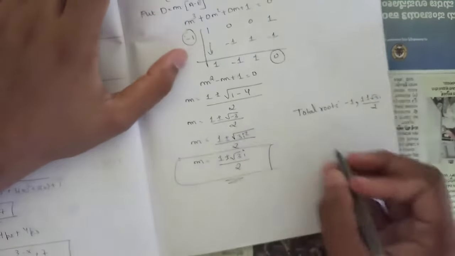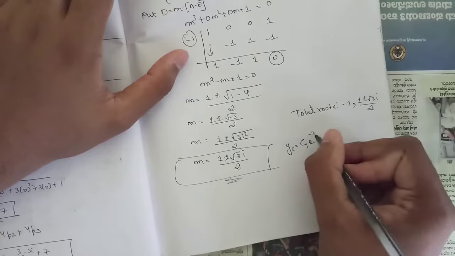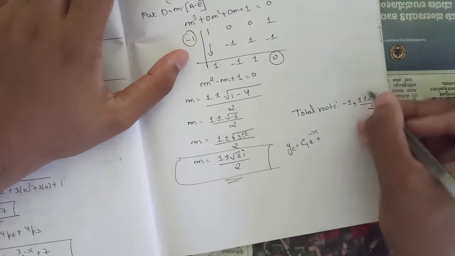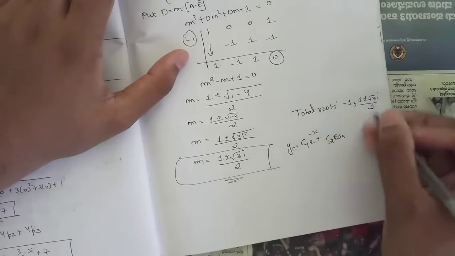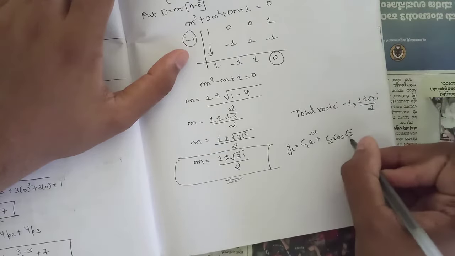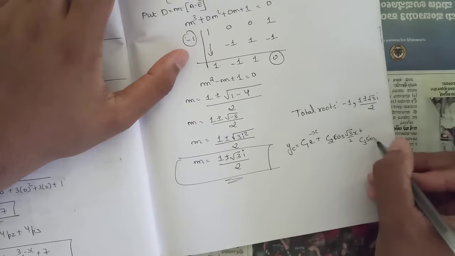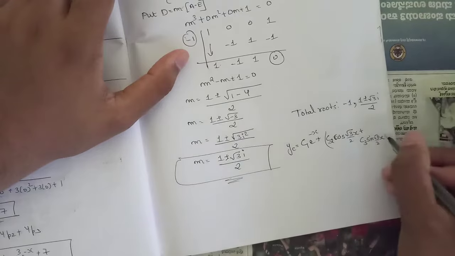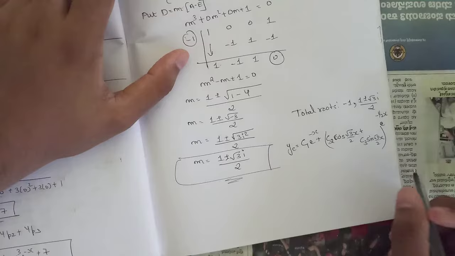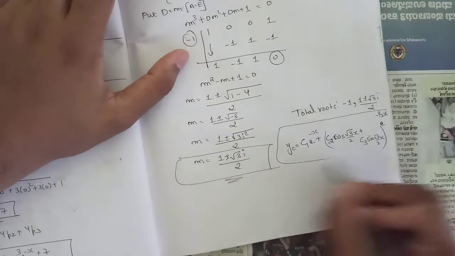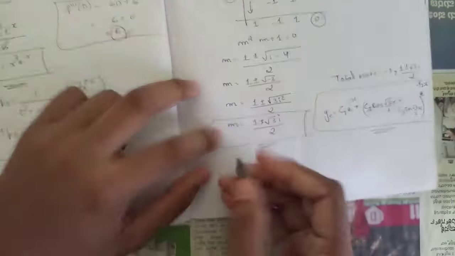So we can write the complementary function as c1 e to the power of the first root, minus 1 x, plus, since it is of the form alpha plus or minus i beta, c2 cos beta x, where the value of beta here is root 3 by 2 x, plus c3 sine root 3 by 2 x, into e to the power of minus 1 by 2 x. So this is your yc. Now we need to find the particular integral.